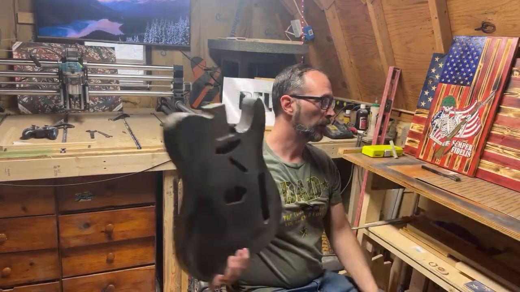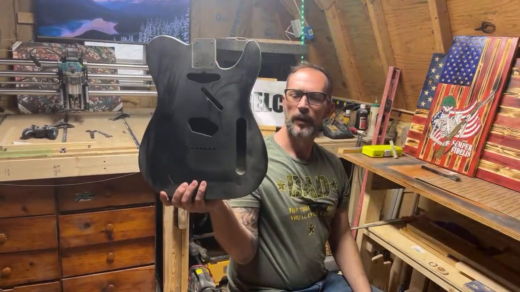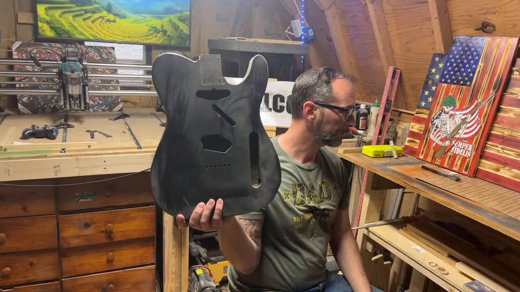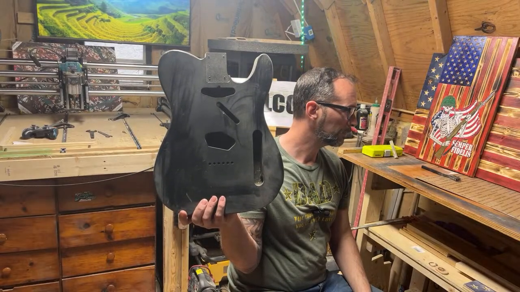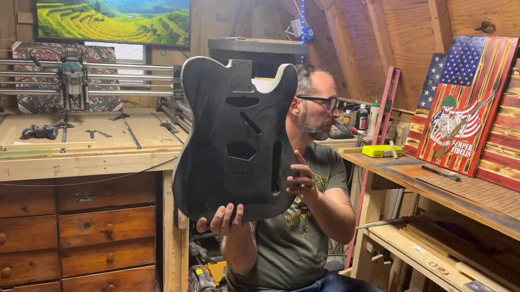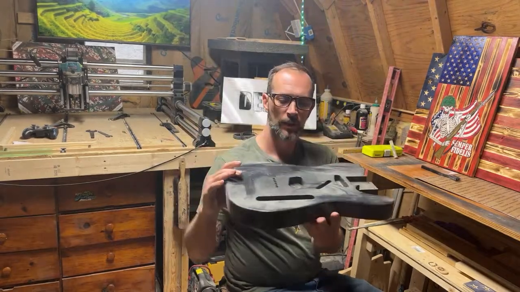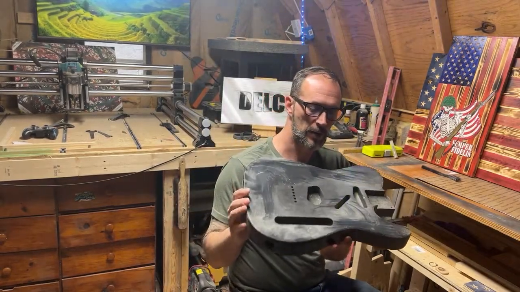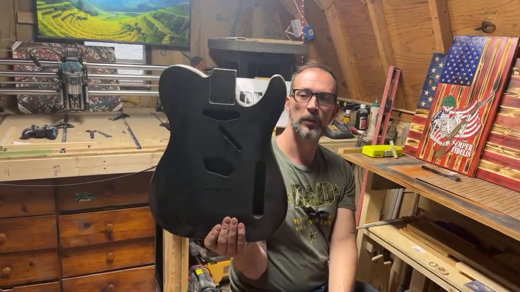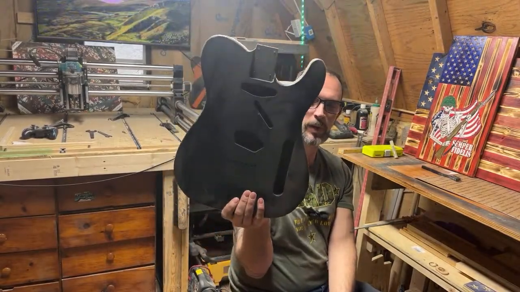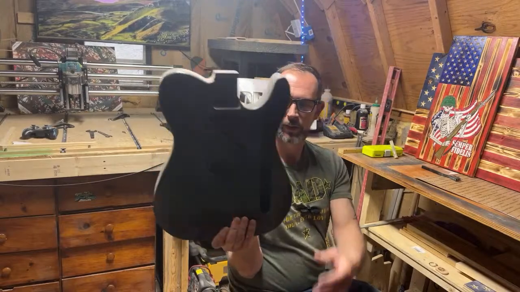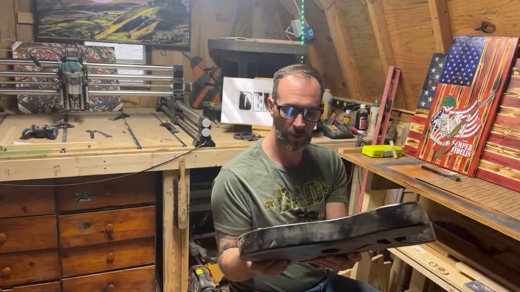One last thing that I had made. Here's a Fender Telecaster body. So this thing's pretty much trash. I cut 2 of them. One I painted black. It's covered in scratch marks and all that.